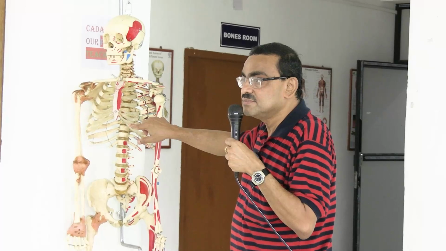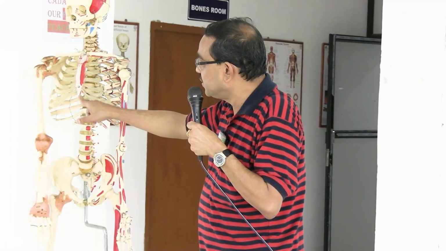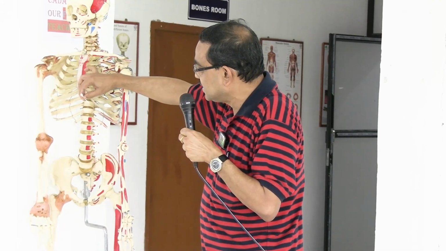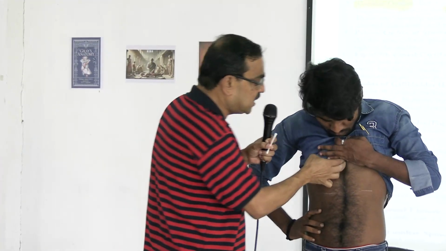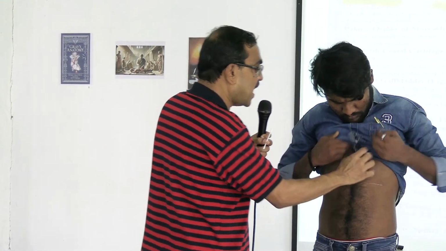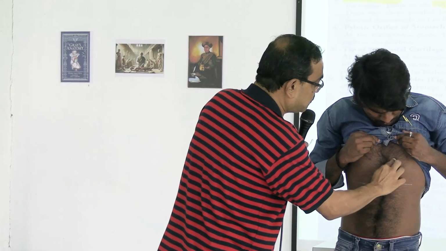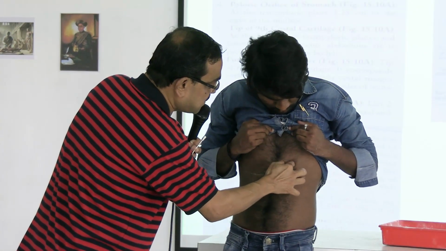And how much away from the midline? It is only 2.5 centimeter away from the midline. So it is coming at this level. So in the living body, we can find the 2nd, 3rd, 4th, 5th, 6th, 7th. So this is the 7th.